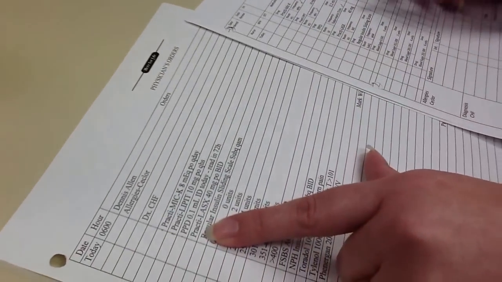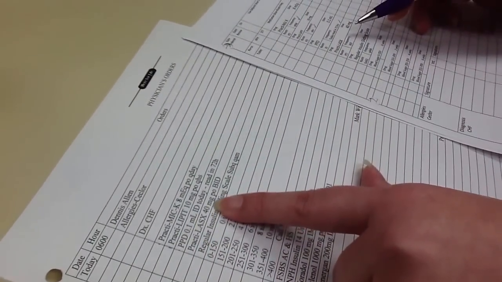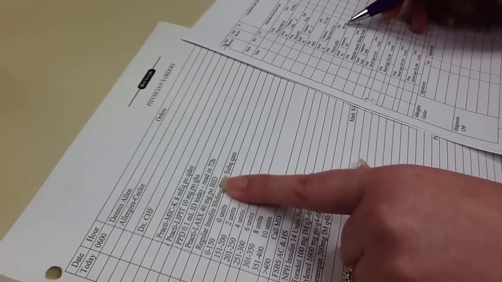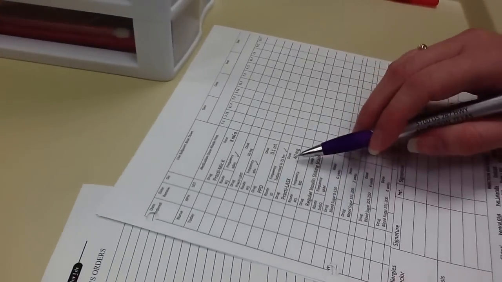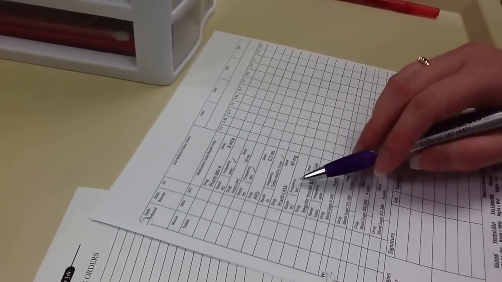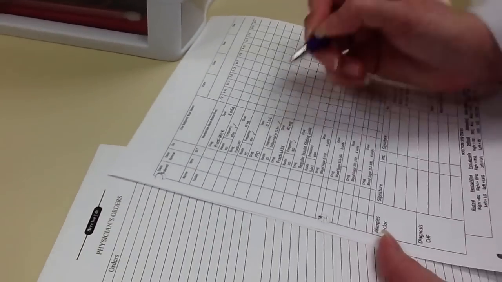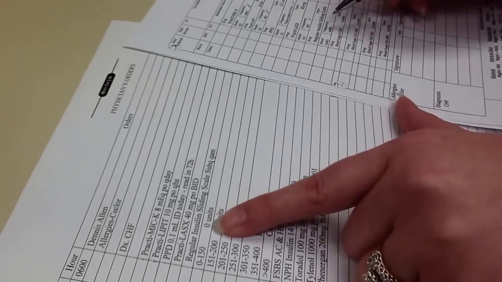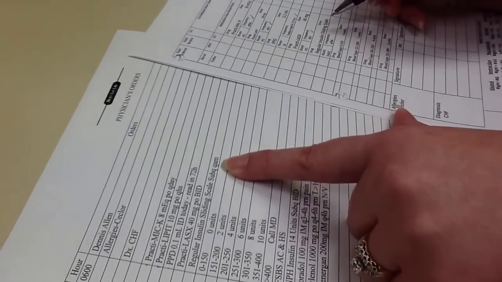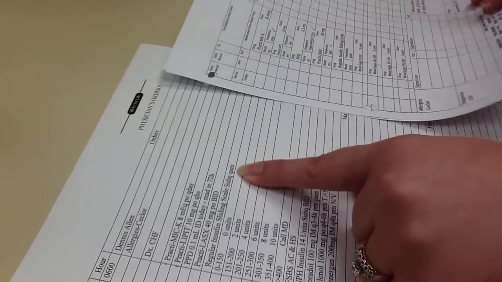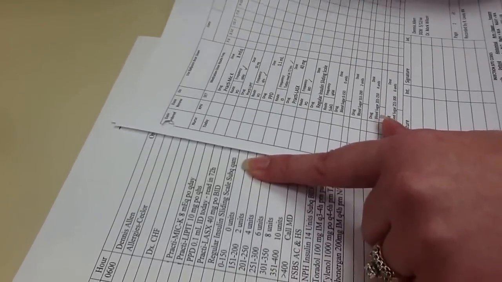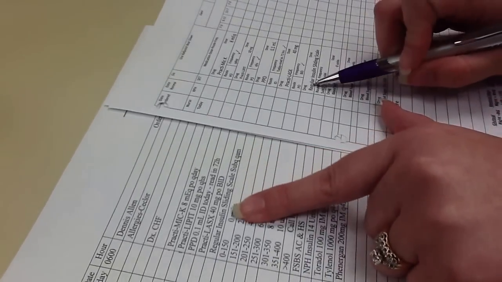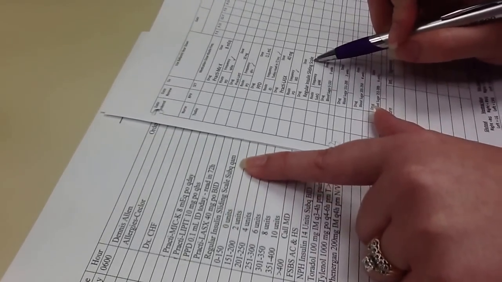I also have Practi-Lasix, 40 milligrams by mouth, BID. Practi-Lasix, 40 milligrams by mouth, BID. That is correct. We have a regular insulin sliding scale, sub-Q QAM. This one is separated in different scales, so you want to make sure you check each scale. I have regular insulin sliding scale.